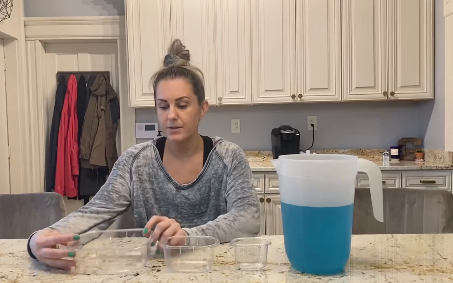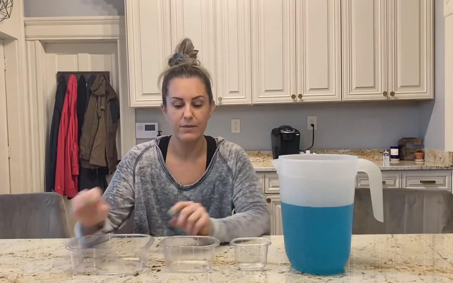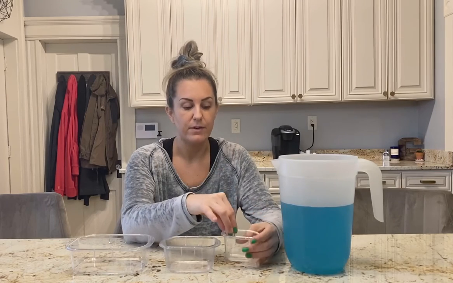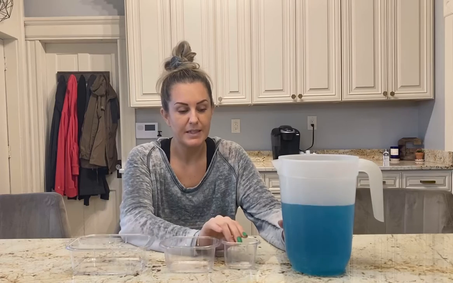So again, today we're going to talk about volume, and volume is the amount that a container can hold. So as you can see here, I've got 3 different containers, and all of them have a different volume. And I've got some water. I put a little food coloring in it so that we can see it better in our clear containers.